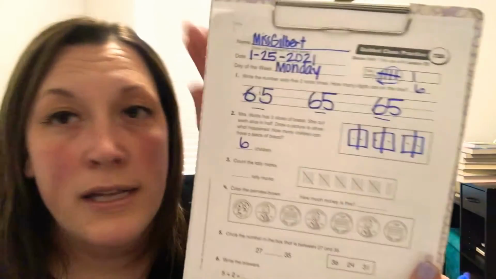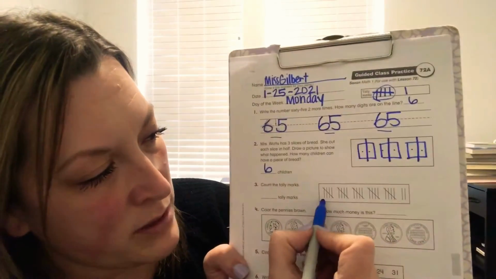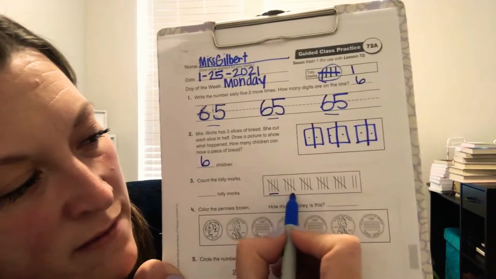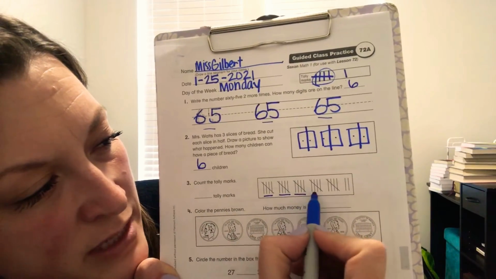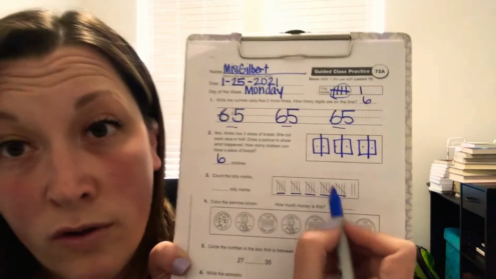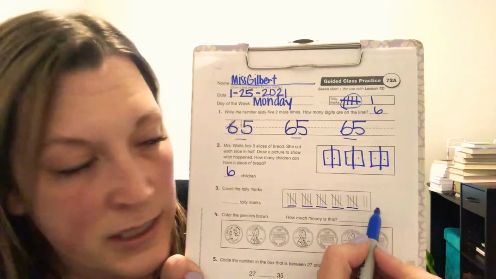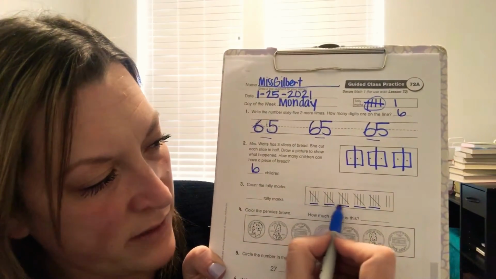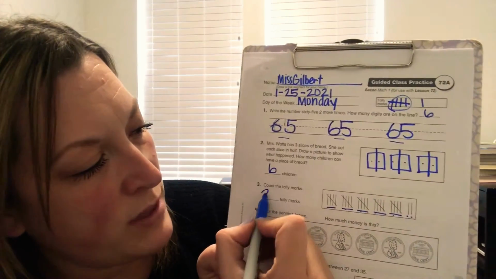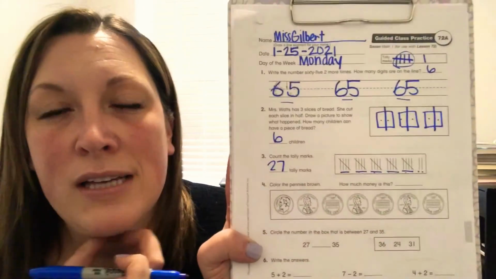Okay, we're going to go ahead and count by 5s to count the tally marks. Ready? Number 3. You don't have to underline it, it's just me showing you. 5, 10, 15, 20, 25. Now that's all the complete sets. Those are 5s. Now we count by 1. So 5, 10, 15, 20, 25, 26, 27. There are 27 tally marks. See how fast that was to count instead of counting every single line?